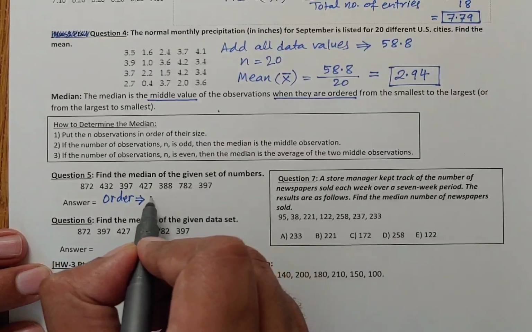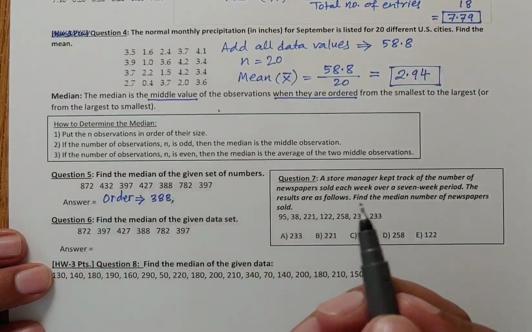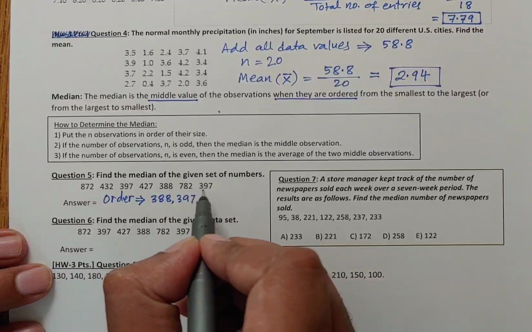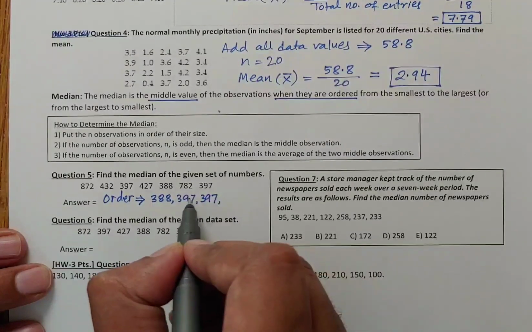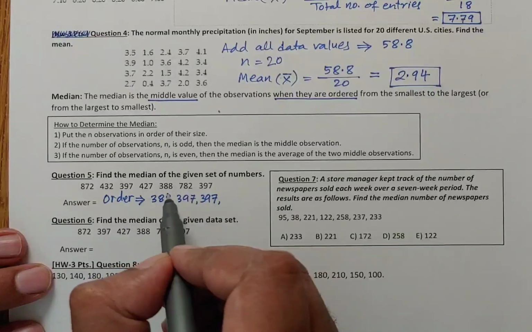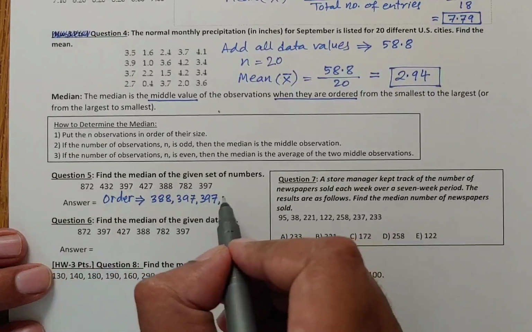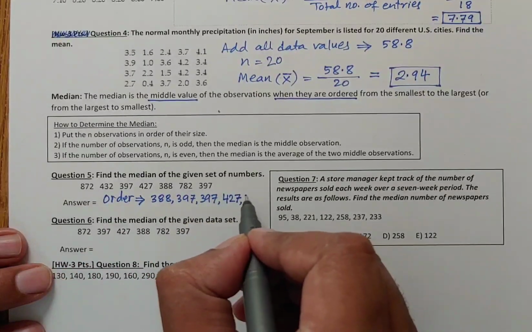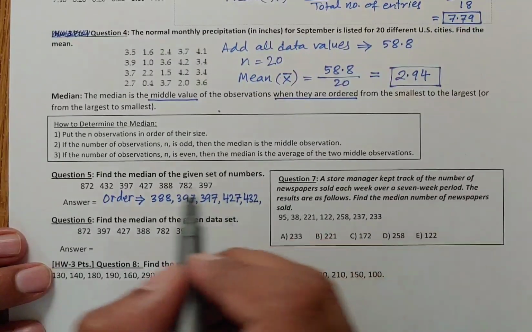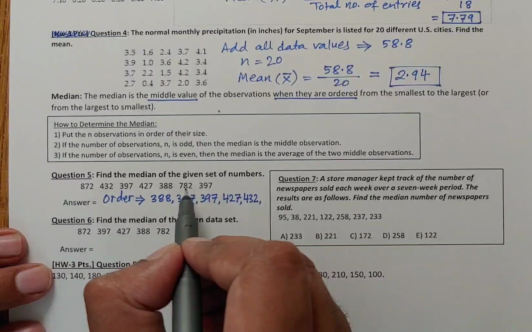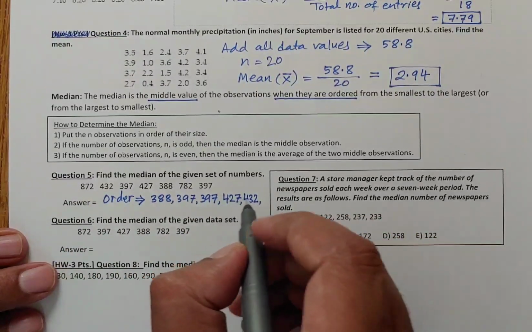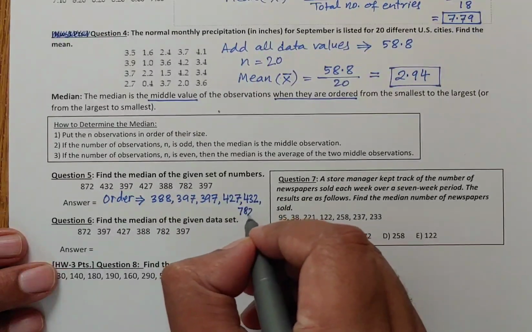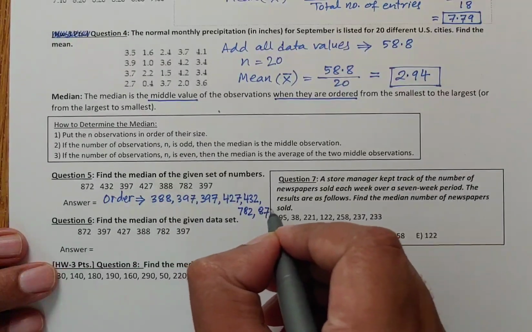Okay, so let's do 388, 397, another 397, 427, 432, 782 and 872.